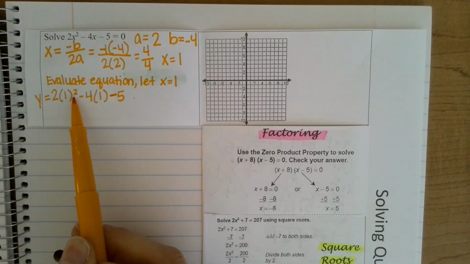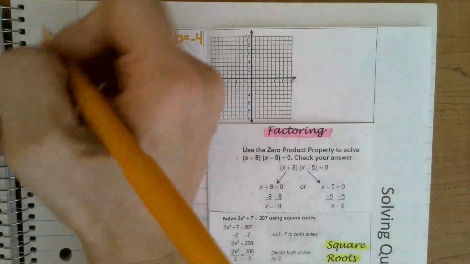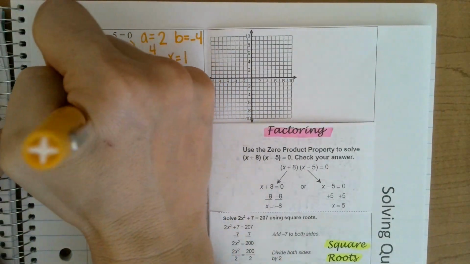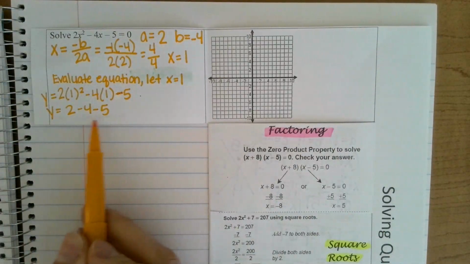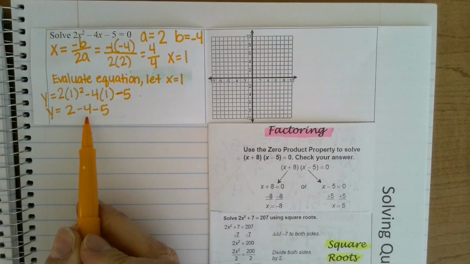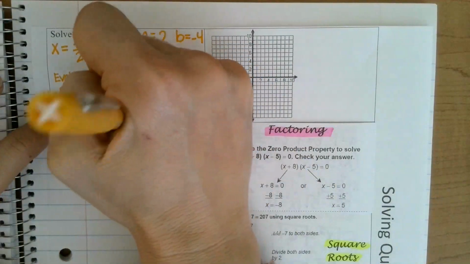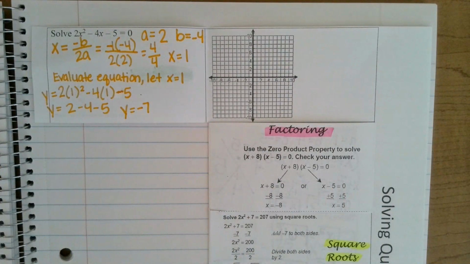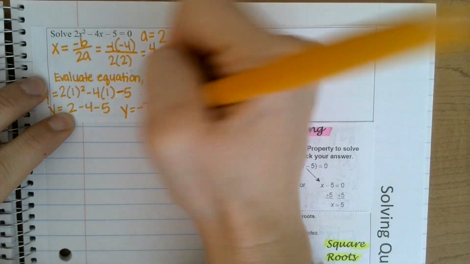What's 1 squared? 1, and then 1 times 2. 2, and then -4 times 1. -4, and then when you have all subtraction, just solve in order from left to right. So what's 2 minus 4? -2, and -2 minus 5? -7. So x equals 1, y equals -7.